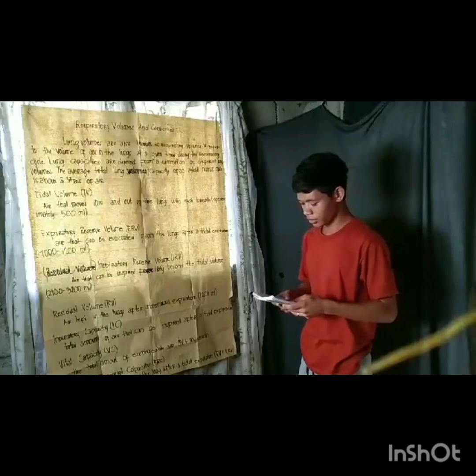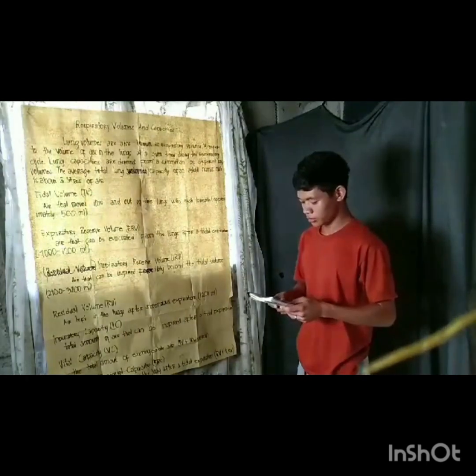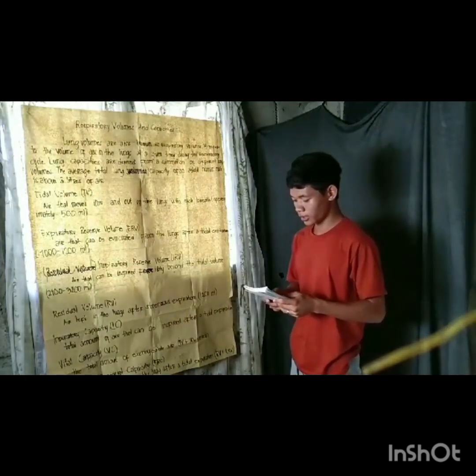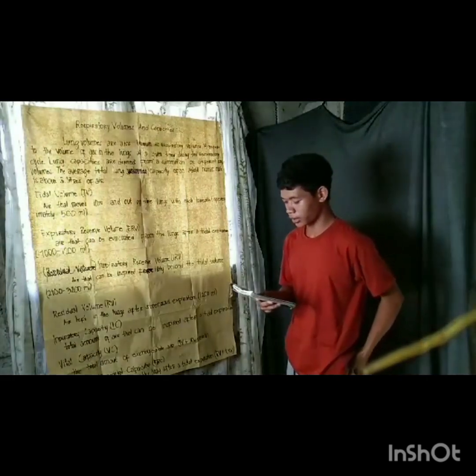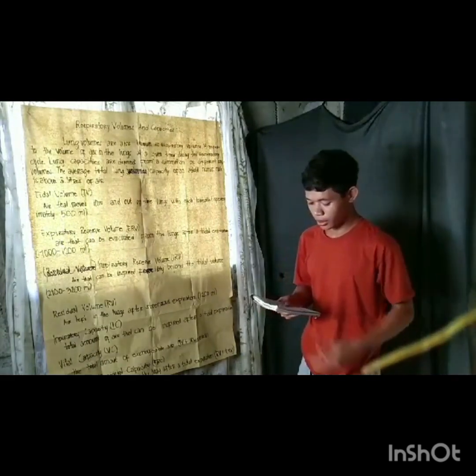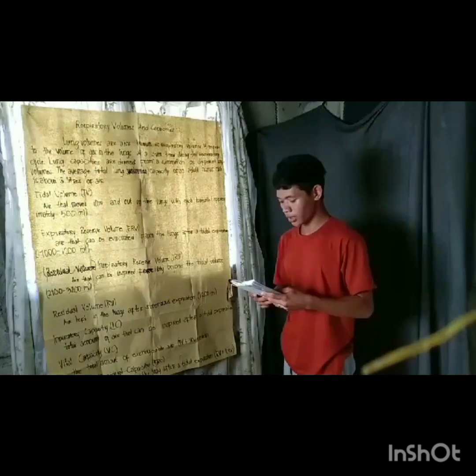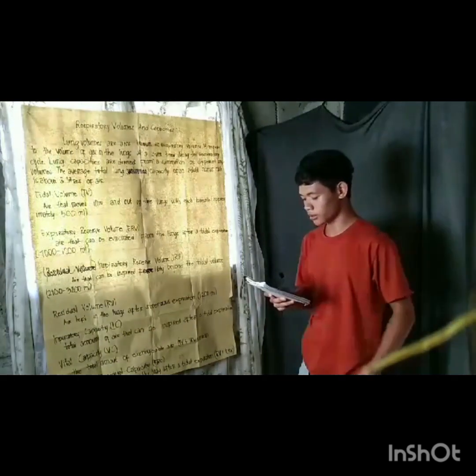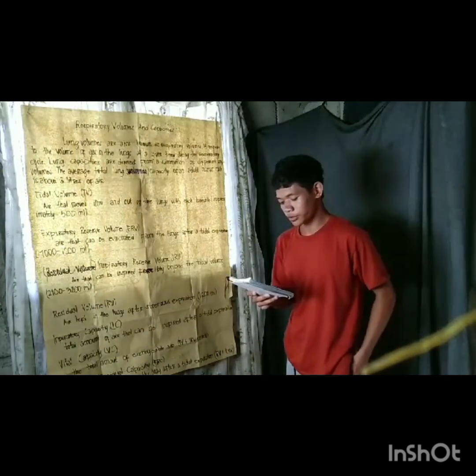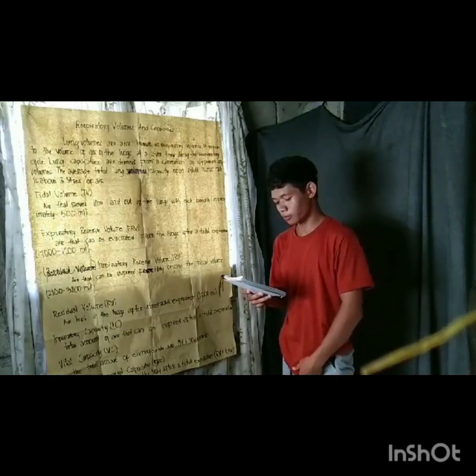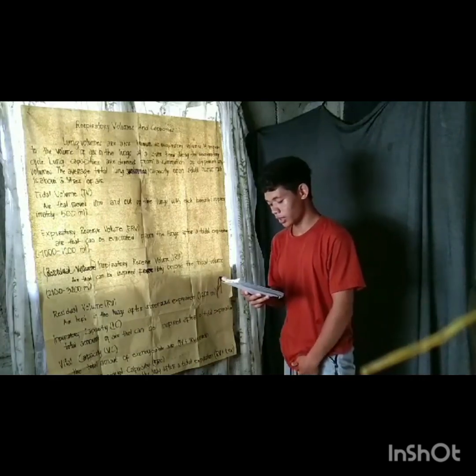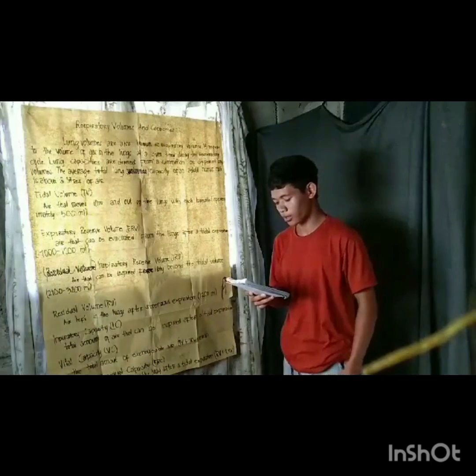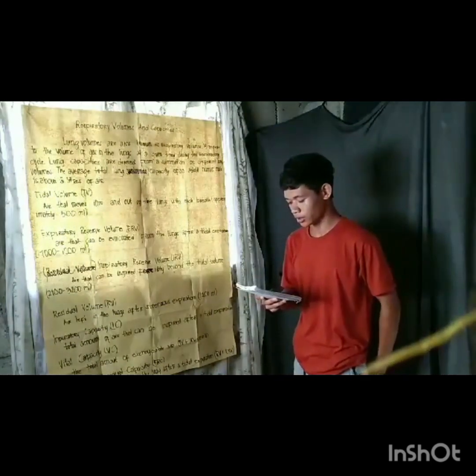Lung volume ug lung capacity is importante nga masukod nga gigamit aron assist ang lung functions ug respiratory health. Lung volume refers kini sa lain-laing dalaghanon sa hangin sa lungs sa mga specific points panahon sa respiratory cycle. While lung capacity ay nagkuha gikan sa mga combinations niini nga mga volume.